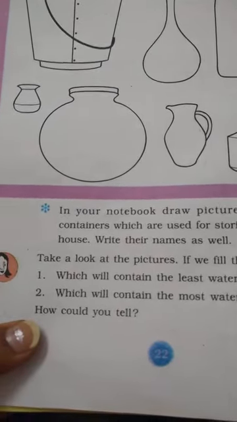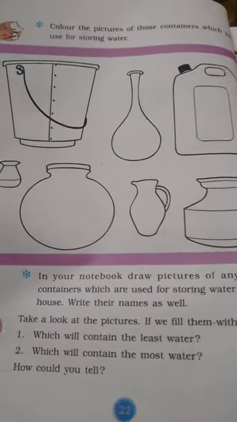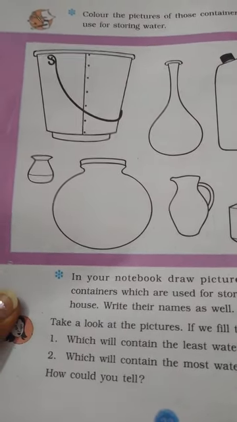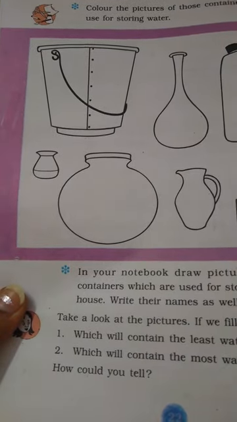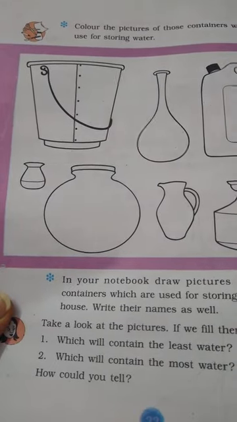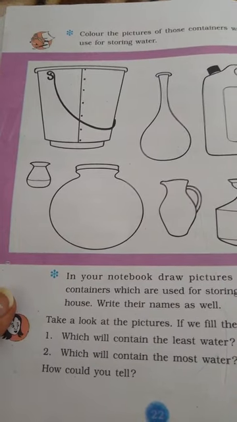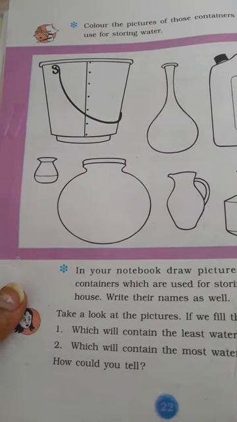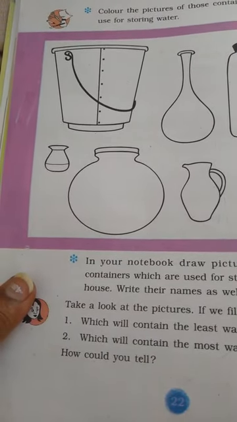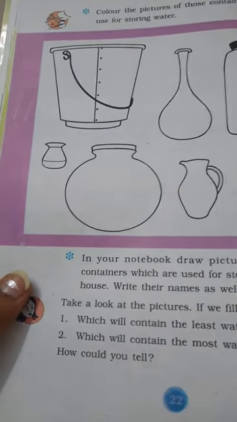How could you tell? I looked at the size of the container and found the container that will contain the least water and the one that will contain the most water. Containers that are bigger in size and can be closed are usually used to store water.